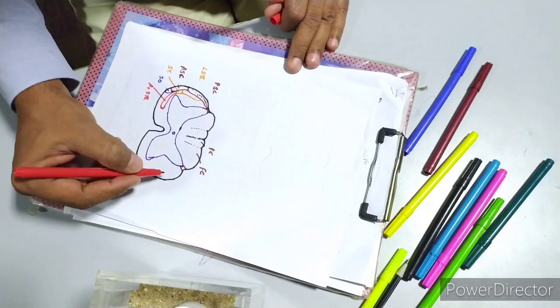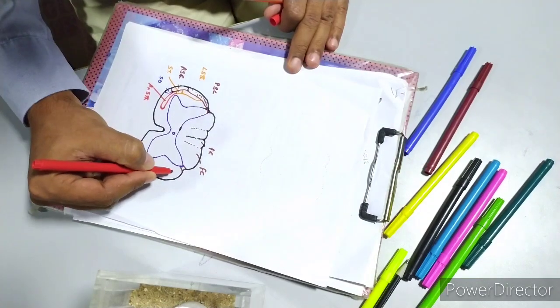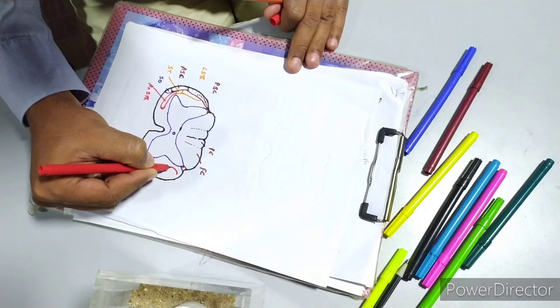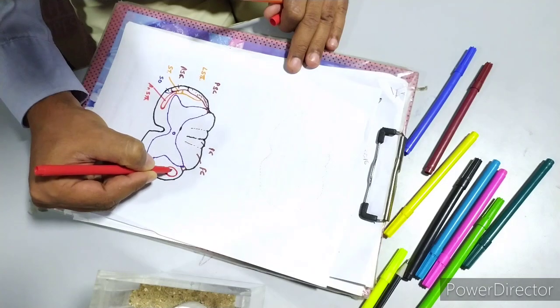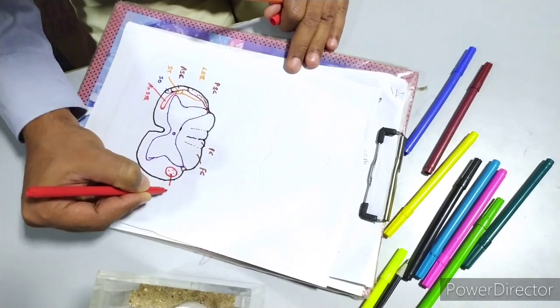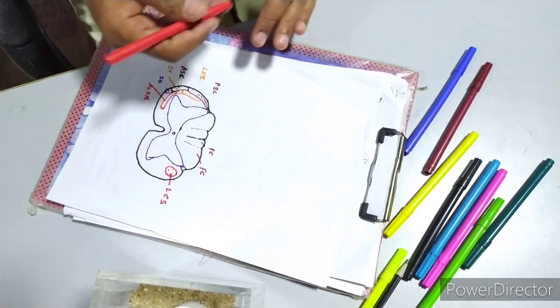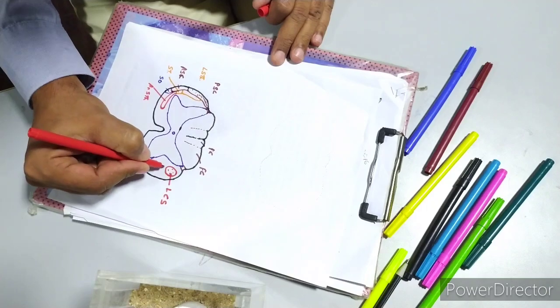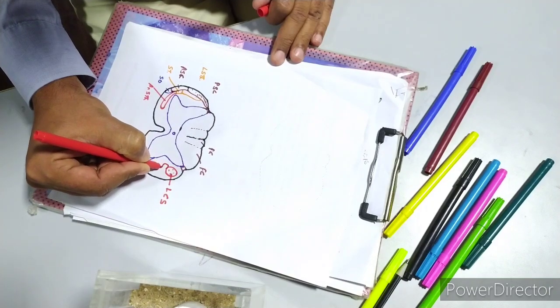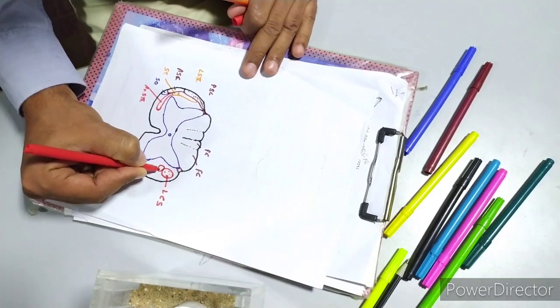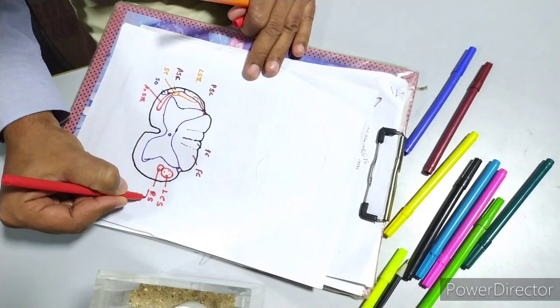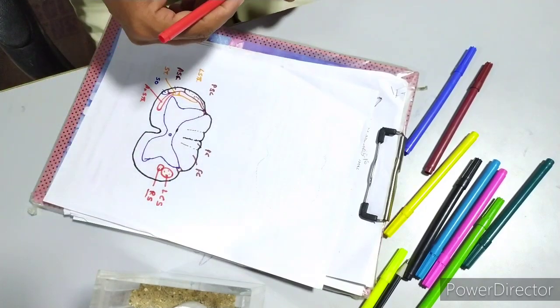On the right side, I am drawing the descending tracts here. This is the lateral corticospinal tract. And anterior to the lateral corticospinal tract, in very close proximity, this is the rubrospinal tract. This is the rubrospinal tract here.